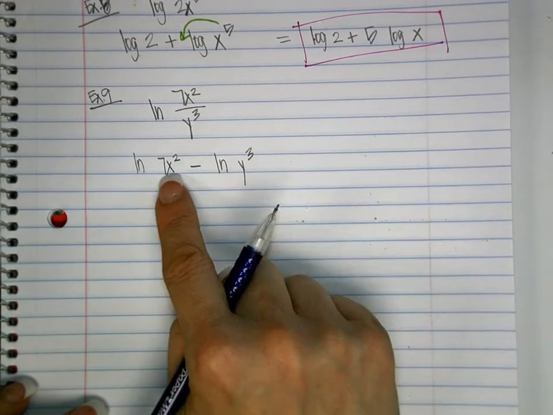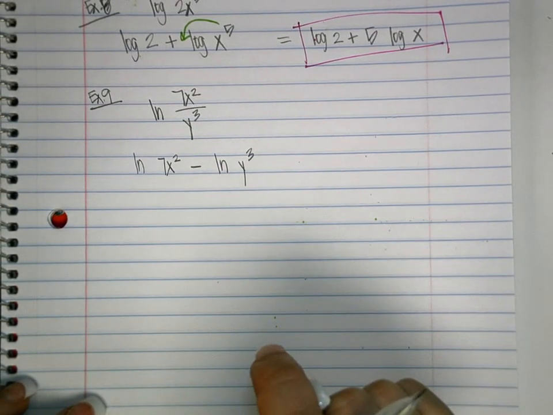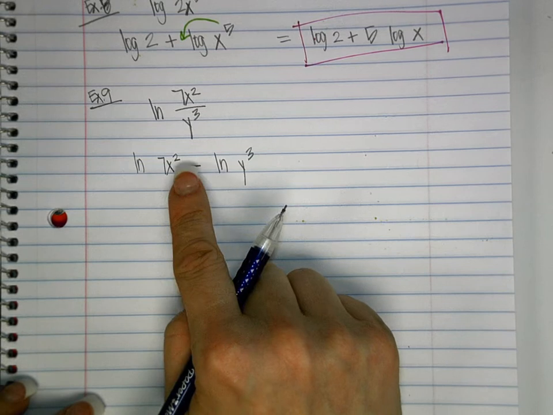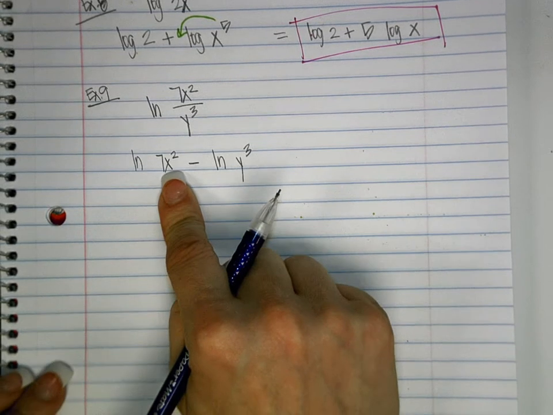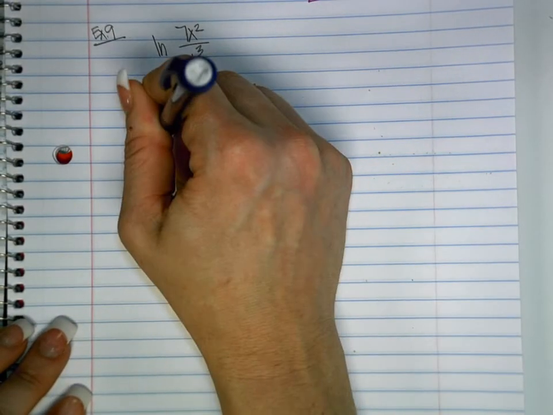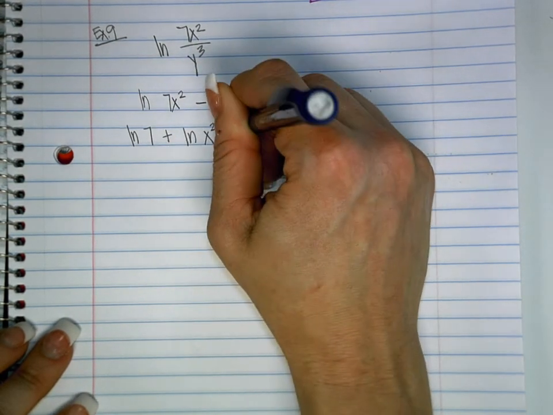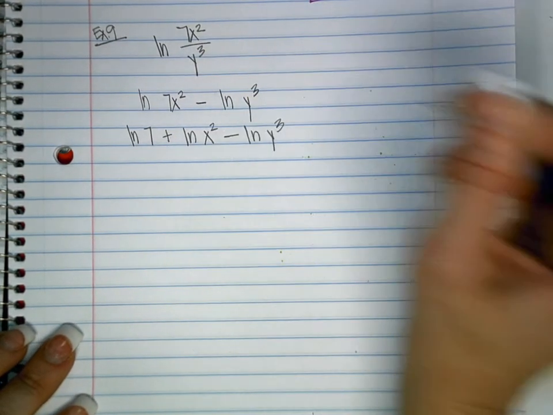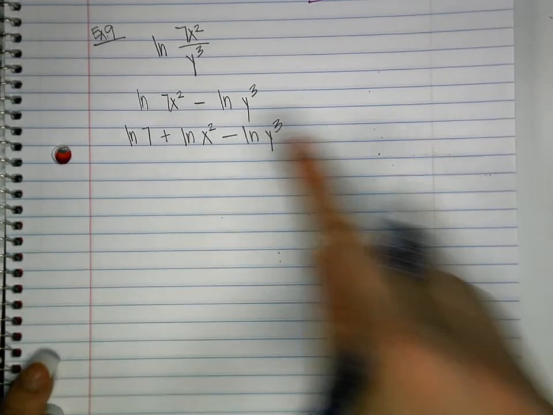From here, how can I break up the 7 and the x? Are these attached by add, subtract, multiply, or divide? Multiply. So multiply breaks into what? Addition. So natural log 7 plus natural log x squared minus natural log y cubed. And then once you have everything unpacked, then we can take out these exponents.